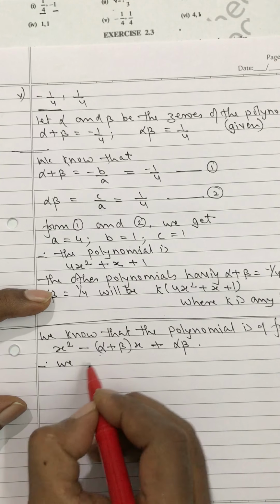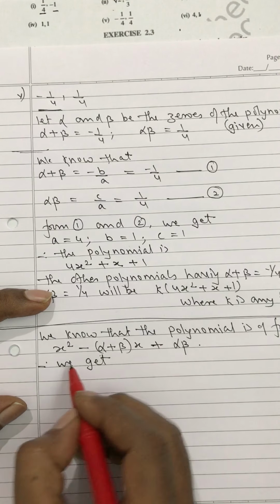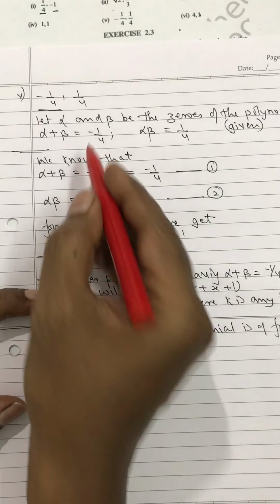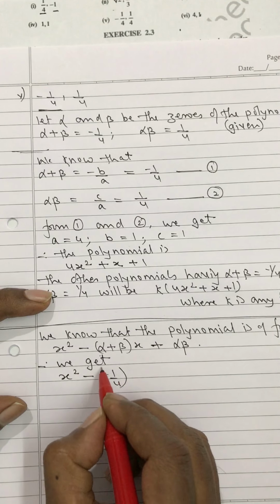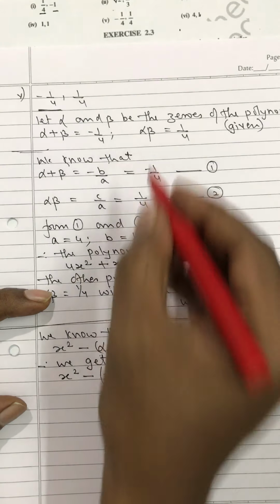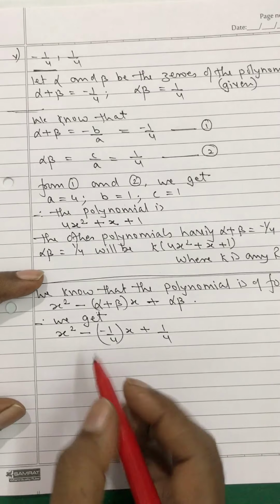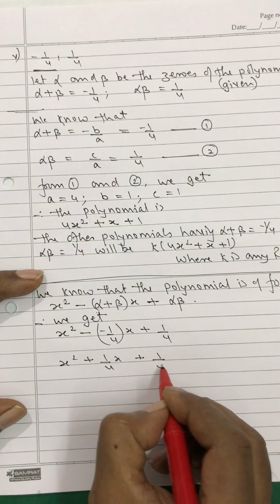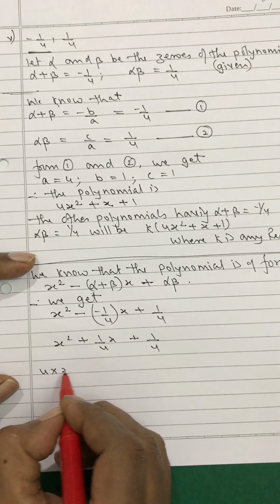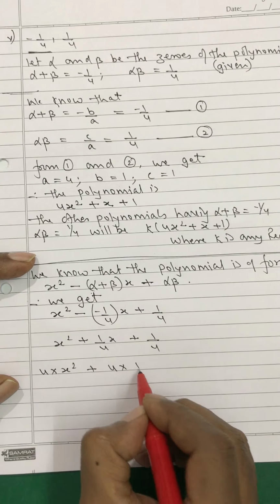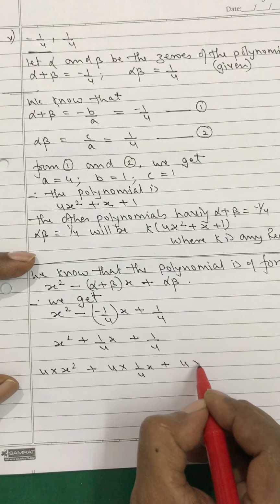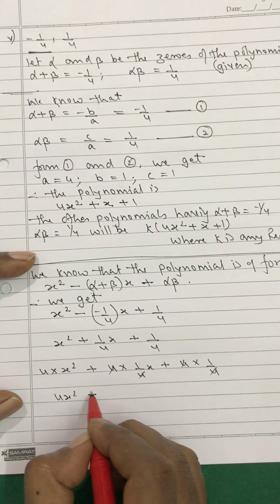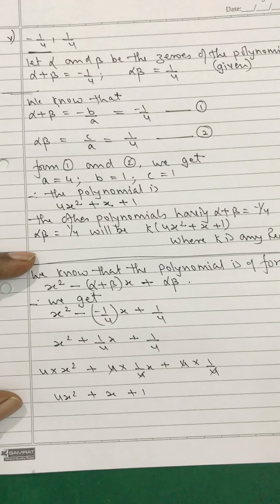Therefore we get x square minus alpha plus beta is equal to minus 1 upon 4. Alpha into beta is equal to 1 upon 4. That will become, if I open the brackets, I have to multiply throughout by 4, it will become 4x square, 4 into 1 upon 4x, 4 into 1 upon 4. This will be our polynomial.